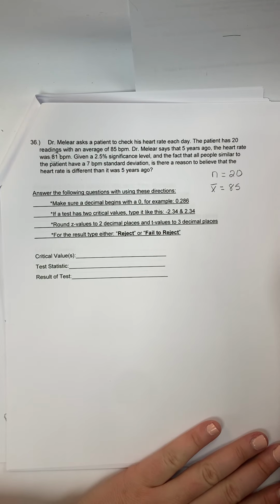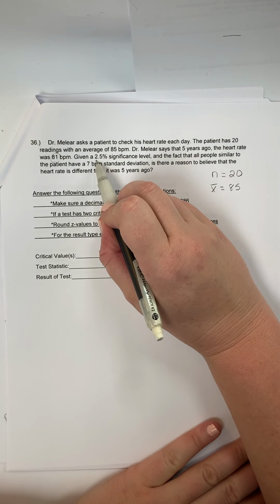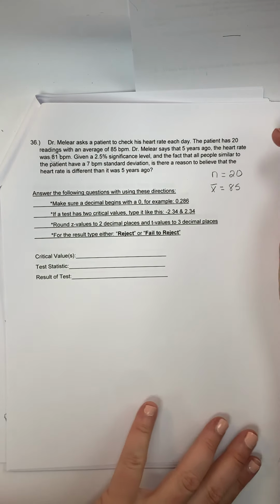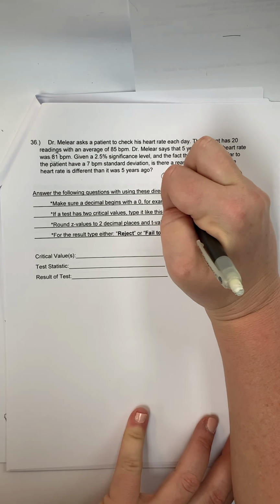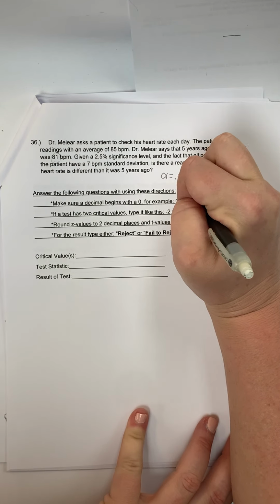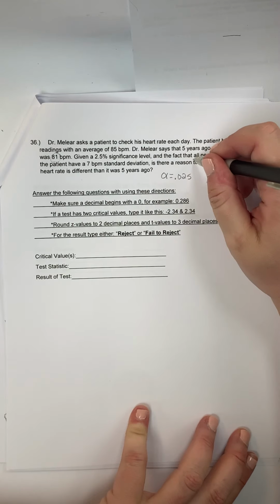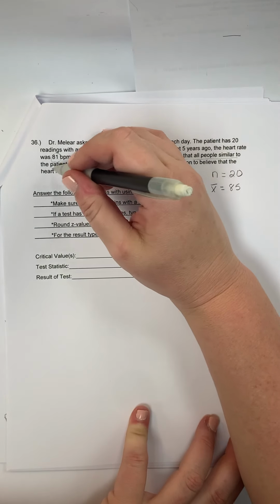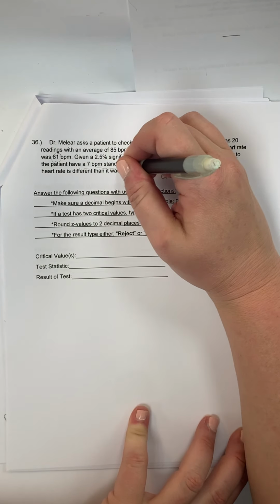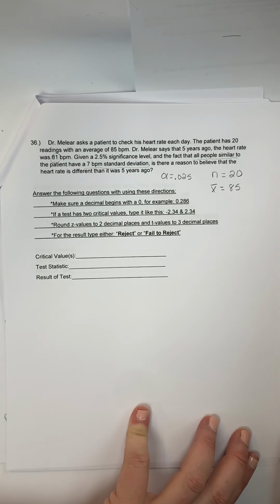Okay, we'll move on. Given a 2.5% significance level, that's our alpha, and the fact that all people similar to the patient have a 7 beats per minute standard deviation. What kind of standard deviation is that?